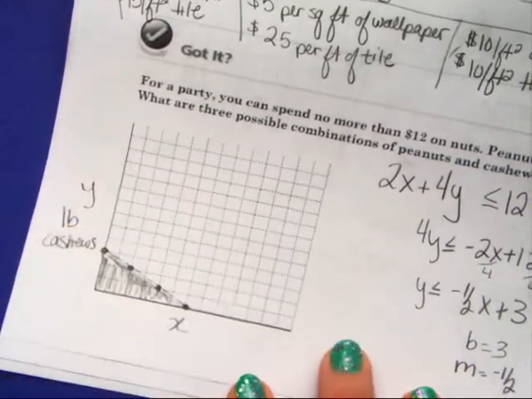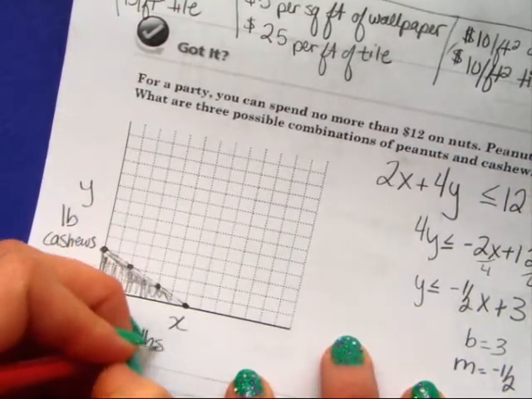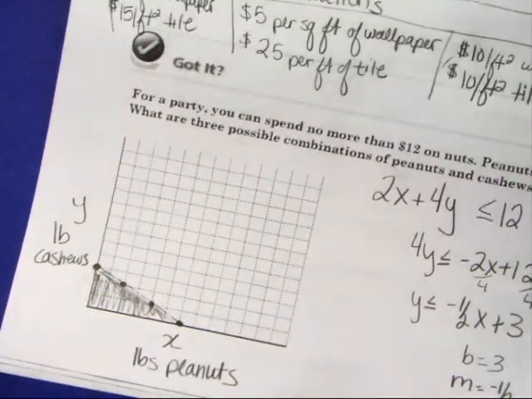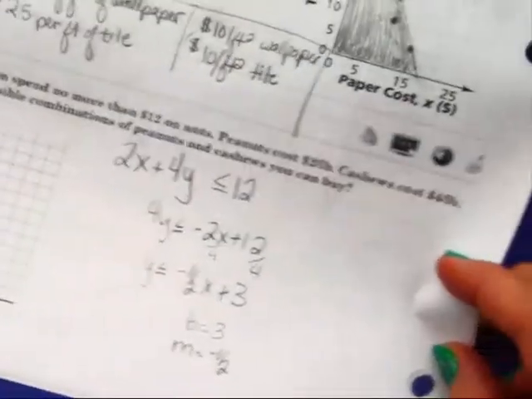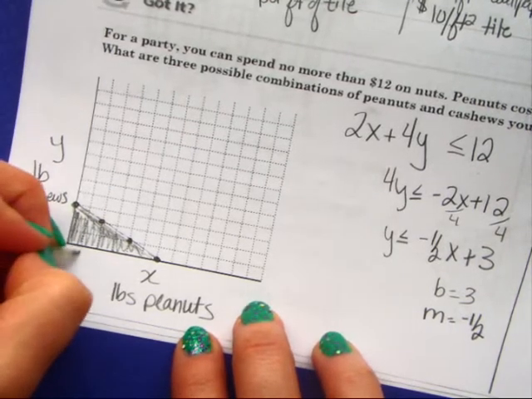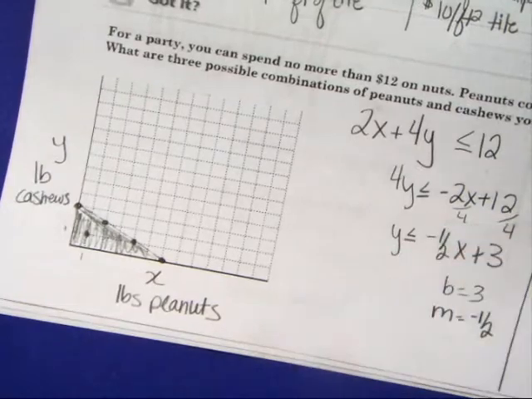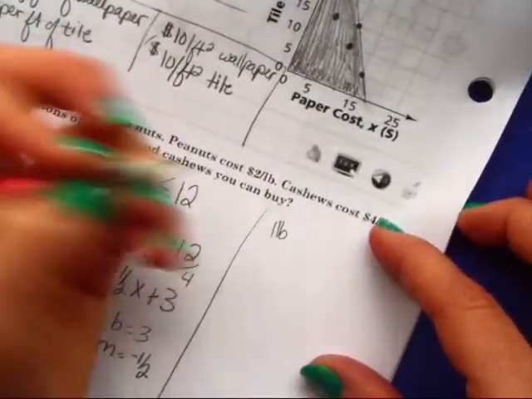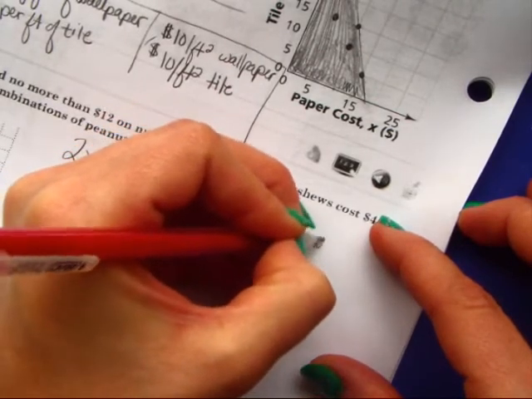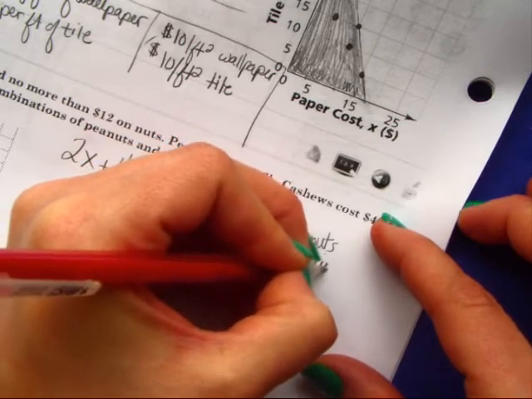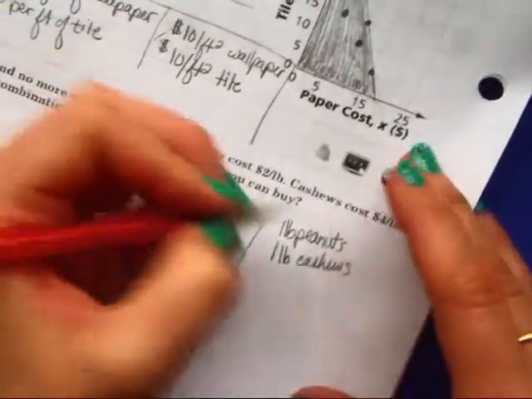And here's our x-axis. That's how many pounds of peanuts we can buy. So let's list our 3 possible solutions. We're going to list these faster than the other one. Go over here. Pick any 3 points either on the line or inside. So I see that 1, 1 is a point. See it in there? 1, 1. So that means I can buy 1 pound of peanuts and 1 pound of cashews. That is a possible solution.